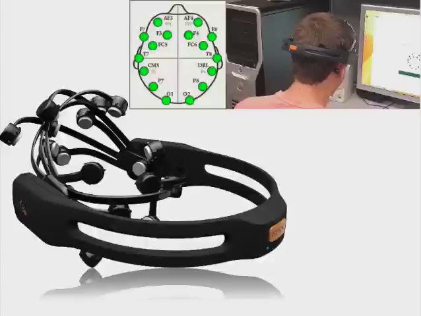Okay, so here is just a picture of this little EPOC. It measures 14 channels of EEG. It's a relatively cheap device, like $500 more or less. So it's not exactly ultra high quality, but it was good enough for our purposes.